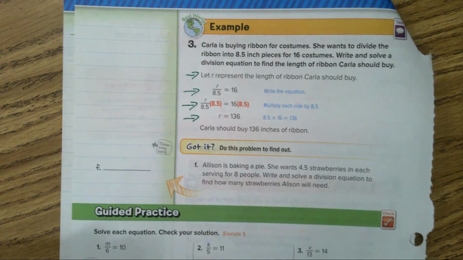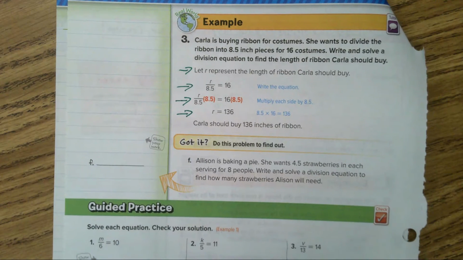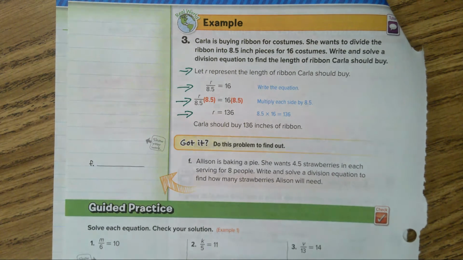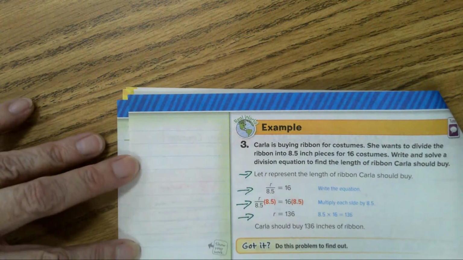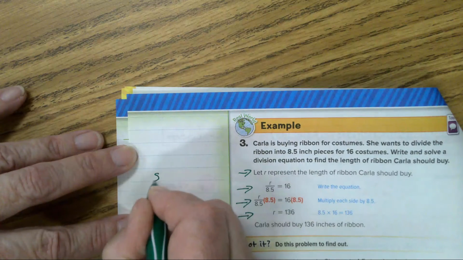We're going to define a variable. So let's see, Allison is baking a pie. She wants 4.5 strawberries in each serving for 8 people. Write and solve a division equation to find how many strawberries Allison will need. Okay, so let's go over here above D. I'm going to define my variable as S equals what?